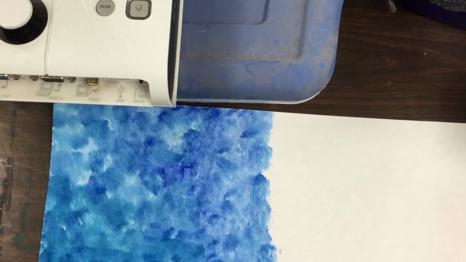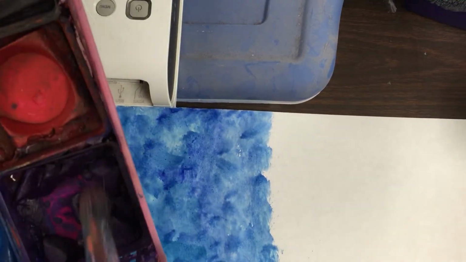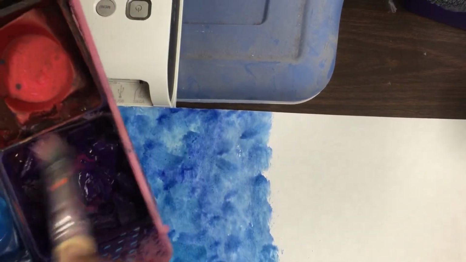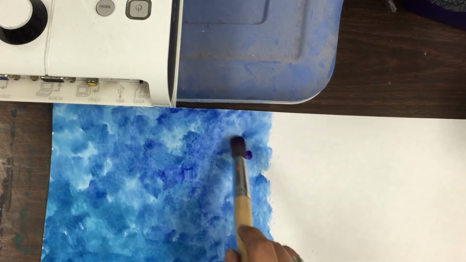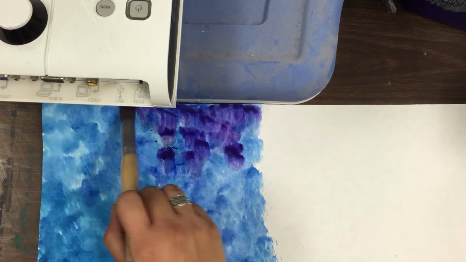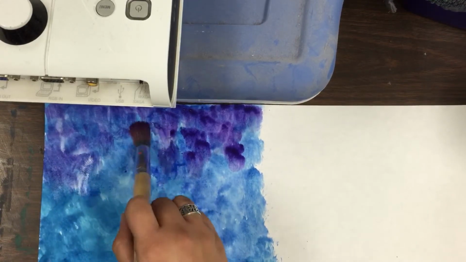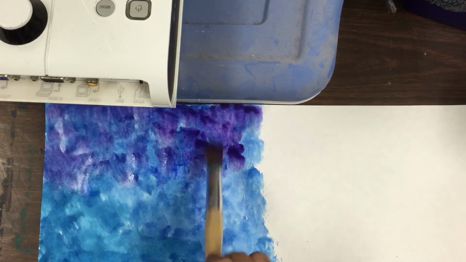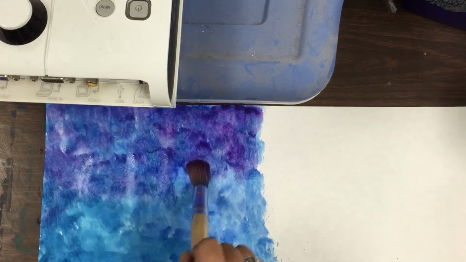Once you are finished with your sky and your grass, and let's say you want to make your sky a little bit darker, then you can add just a little bit of purple. Okay, just a little bit, okay? And if you want to make your sky dark, almost like your pumpkins are hanging out at night in the pumpkin patch, then you will put that purple right towards the top of the page. Okay?